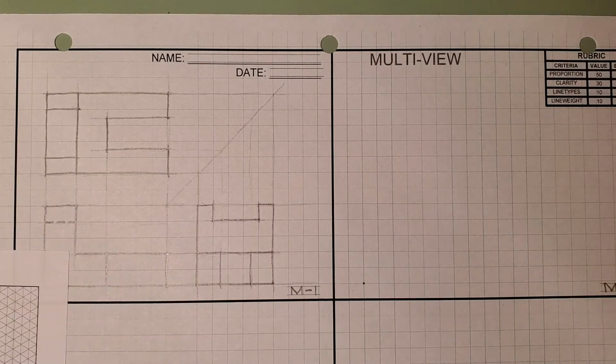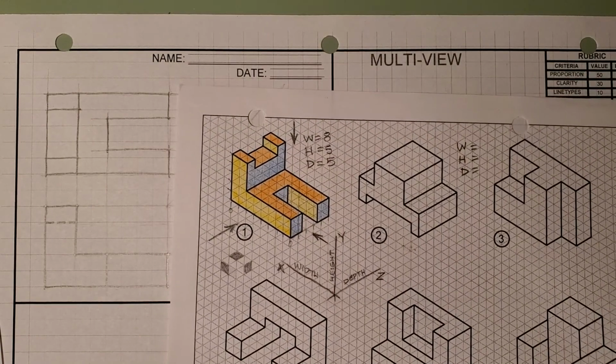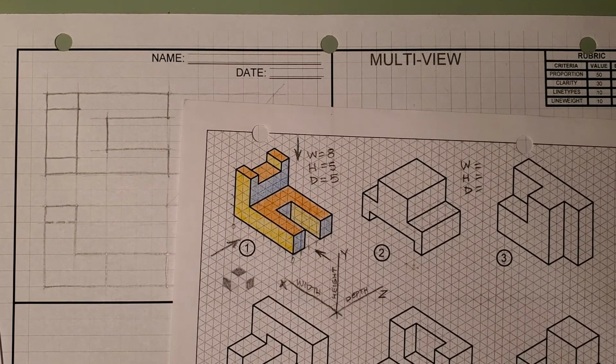Let me show you another visual just to help you guys out. Okay, so this is what I usually do when we're together at school, and I've got color pencils at the ready.